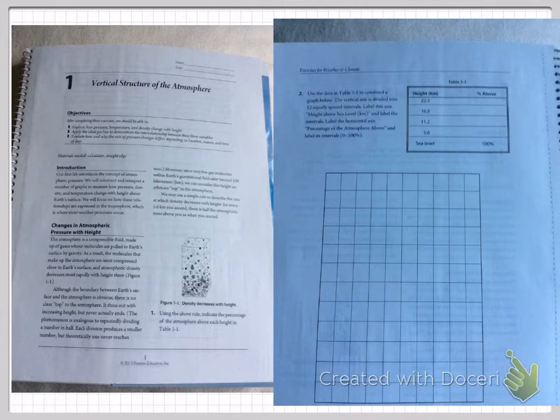There's a general understanding, and one of the key pieces that you should pick up right away is this little sentence right here on the far side: for every 5.6 kilometers you ascend, so every 5.6 kilometers that you go up in altitude, there is half the air mass above you. So every 5.6 K, you will have half the amount of the atmosphere that you had previously.